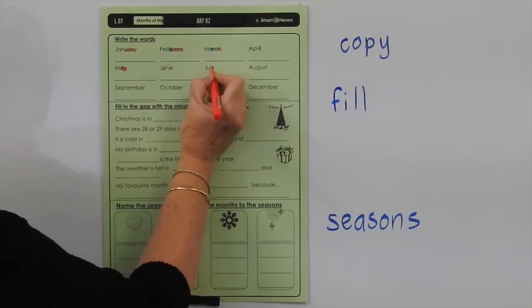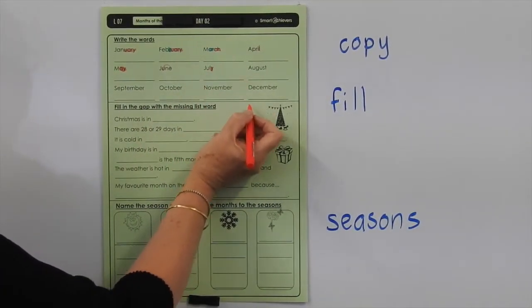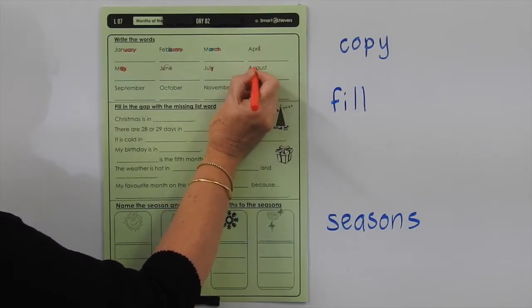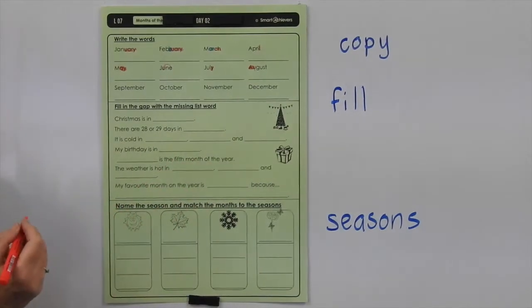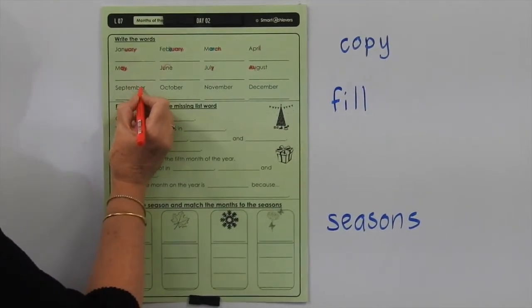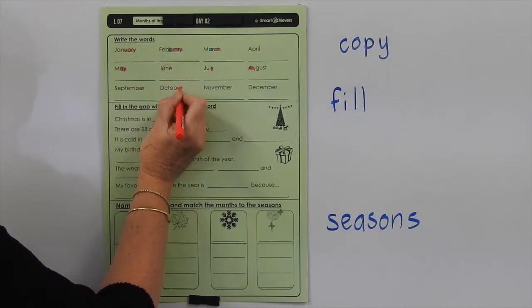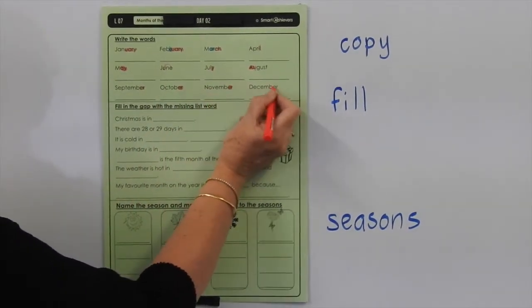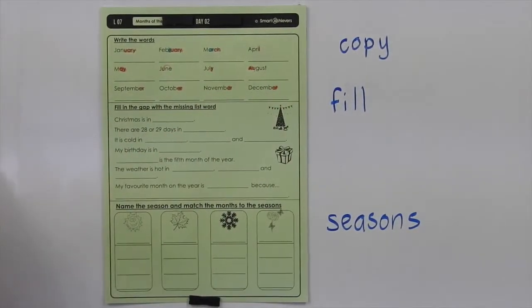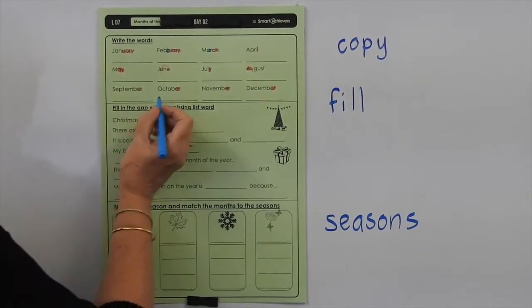July, you've got the Y making an I sound at the end there. August, you've got that AU at the start making the OR sound. September, you've got the ER on the end of all of these ones. October, November, December. Now there's some things hidden inside these ones too.